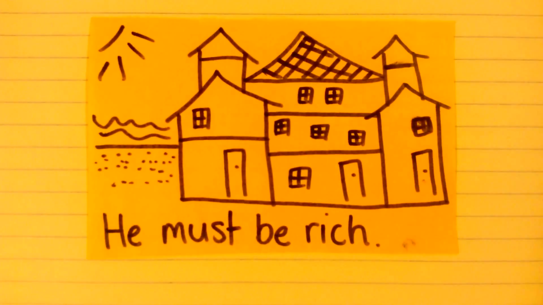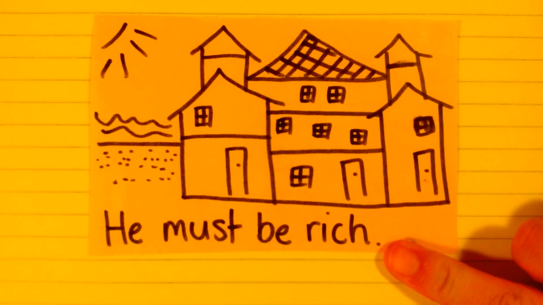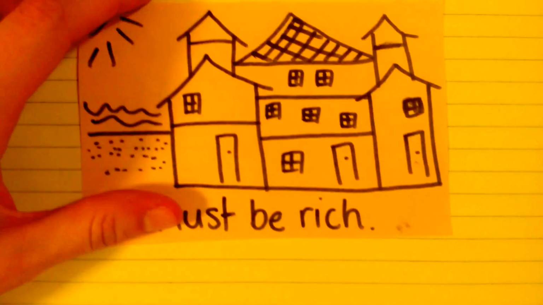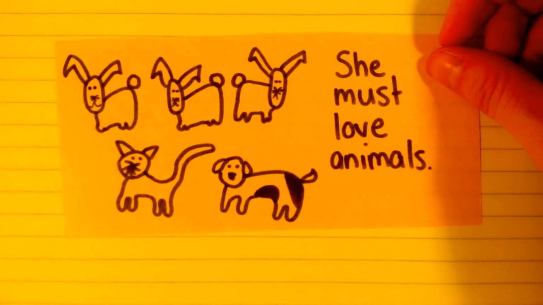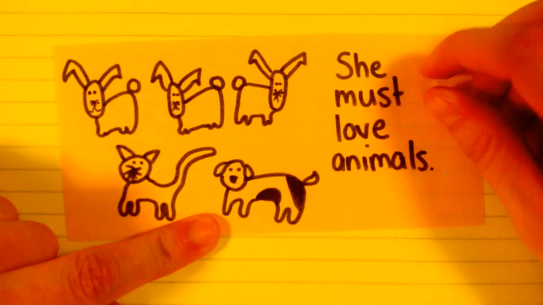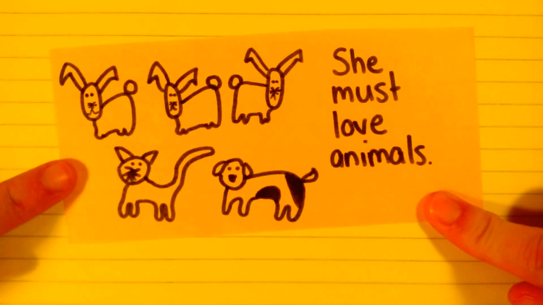I could say, my cousin just bought a mansion on the beach. He must be rich. We've come to the conclusion that he must be rich because he bought a mansion on the beach. In another example, I could say, my cousin owns 3 rabbits, 1 cat, and 1 dog. She must love animals. She must love animals because she owns so many pets.